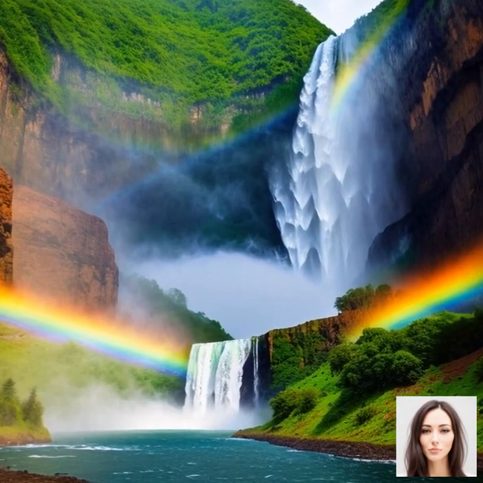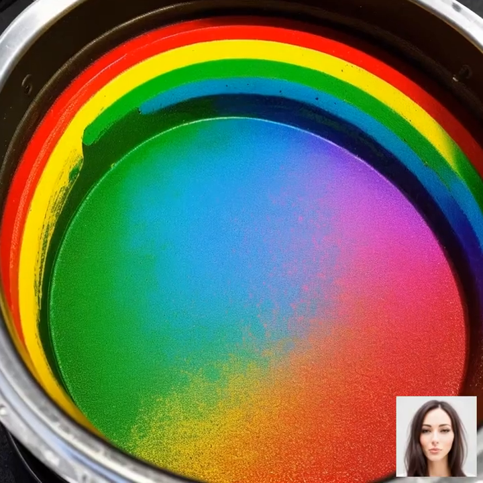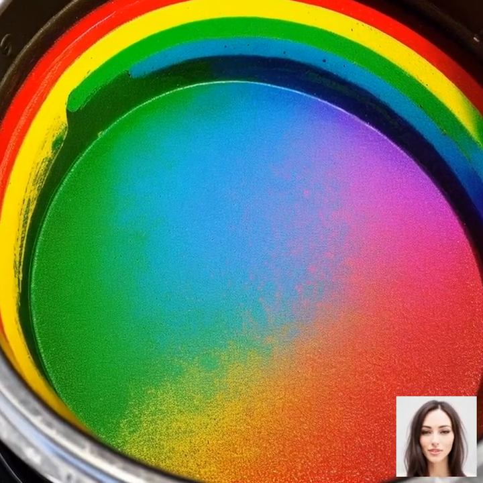For each color, there's a specific angle called the critical angle at which the light is most intensely refracted. For red light, this angle is about 42 degrees, while for violet light, it's around 40 degrees. The other colors lie in between these two angles.